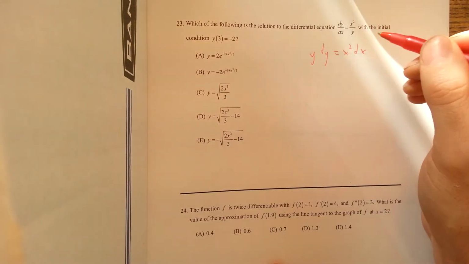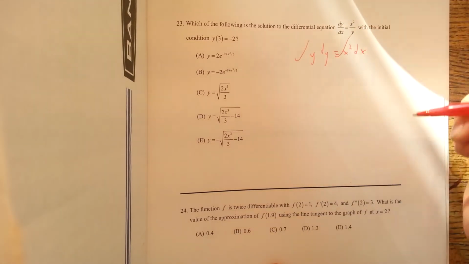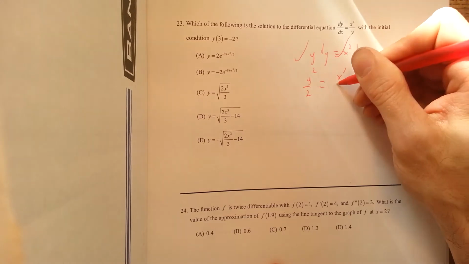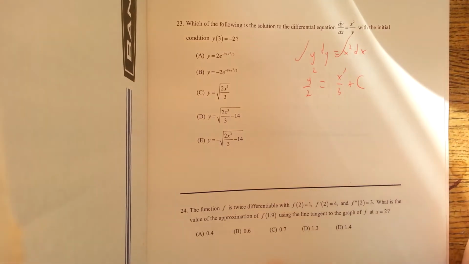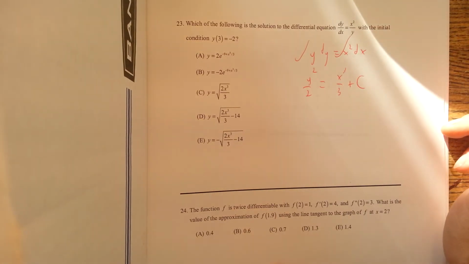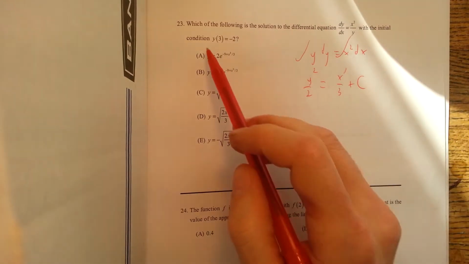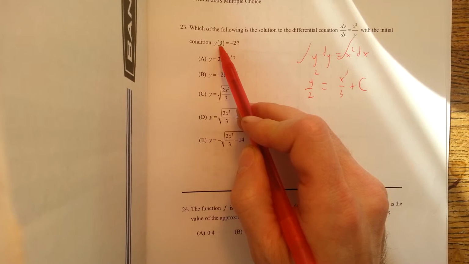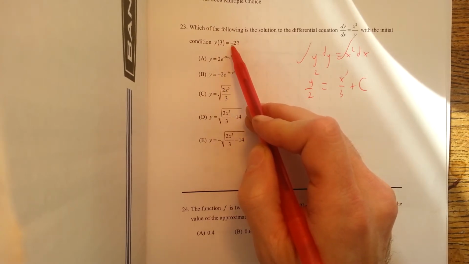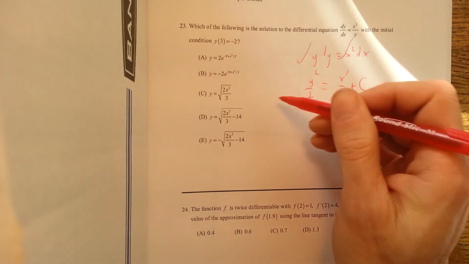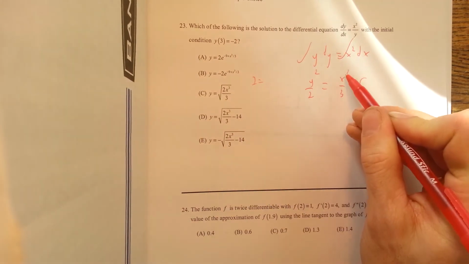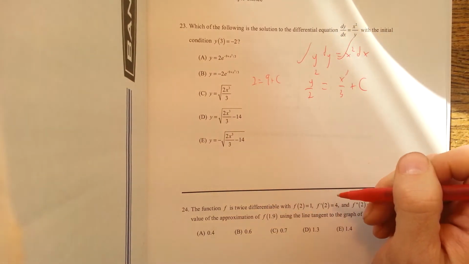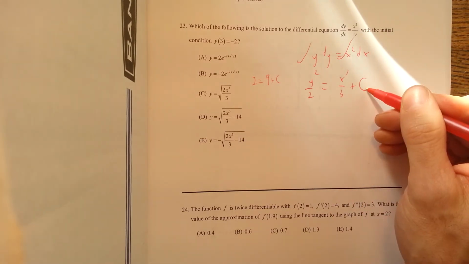Once our variables are separated, we have to anti-differentiate. So I'm going to go ahead and do that. I get y squared over 2 equals x to the third over 3, and then don't forget your plus c. Okay, that's great. Once we have taken the antiderivative, at any point we can plug in our initial condition to get c. So I'm going to plug in 3 for x and negative 2 for y. See what happens. Plug in negative 2. This entire thing becomes 2 equals, I'm going to plug in 3 over here, 3, 9, 27. 27 thirds is 9. 2 plus c. Aha, c equals negative 7.